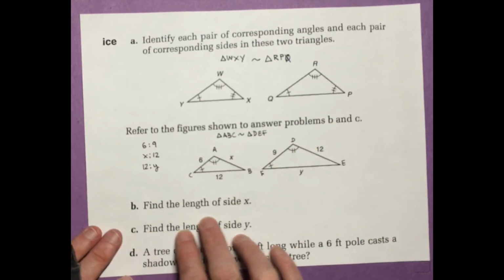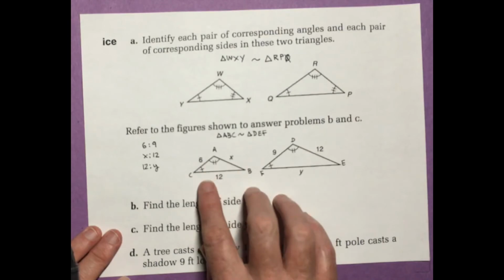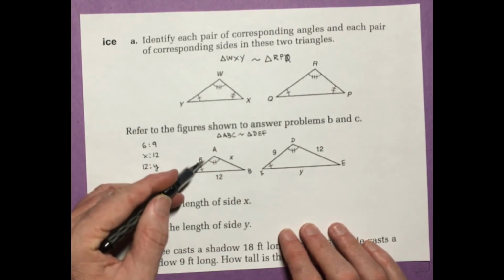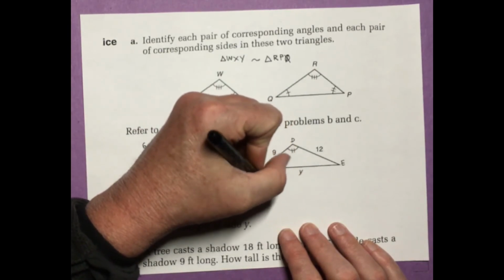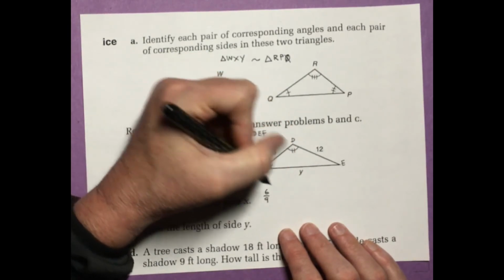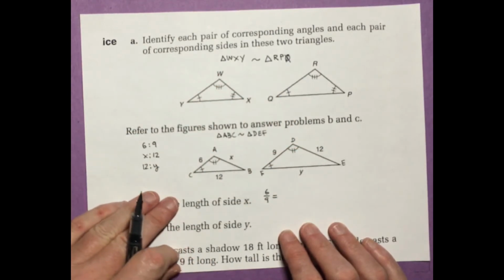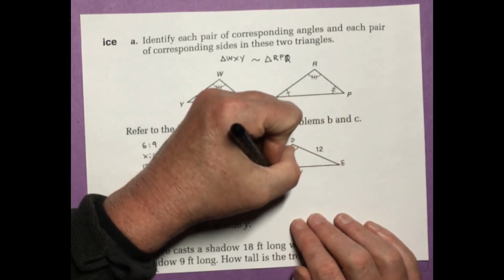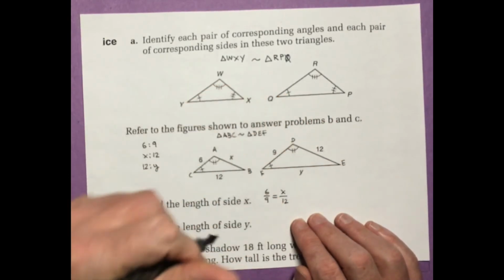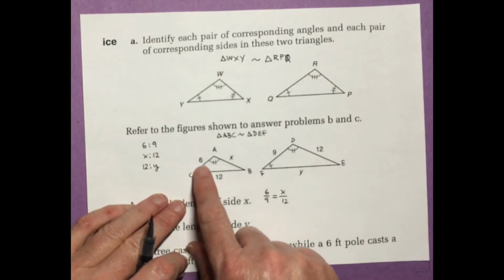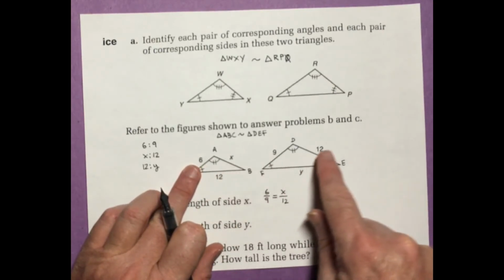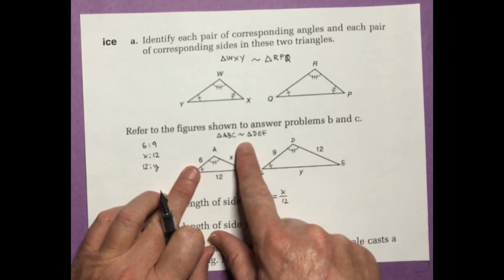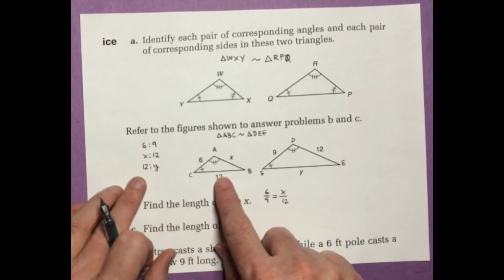So let's find the length of side X. All right. Well, according to this, we should be able to say that 6 compares to 9. So I'm going to say 6 is to 9 and set up an equality that says as X is to 12. So I just set up a ratio there. 6 is to 9 as X is to 12. We can do that because and only because these triangles are similar. If the triangles weren't similar, these ratios wouldn't hold.